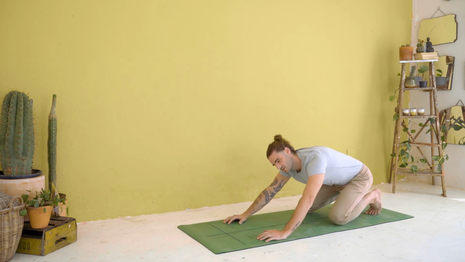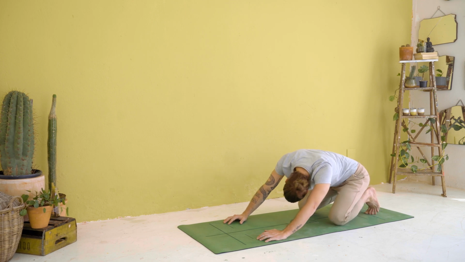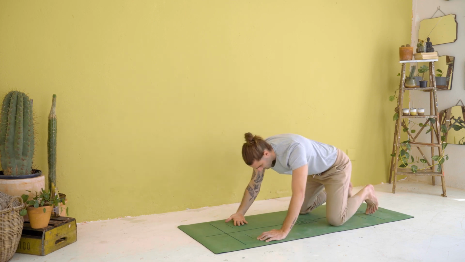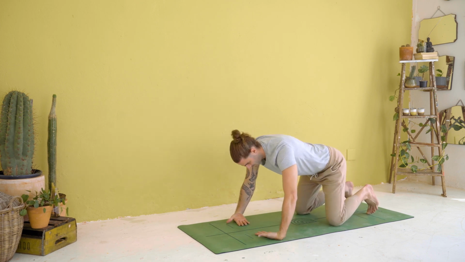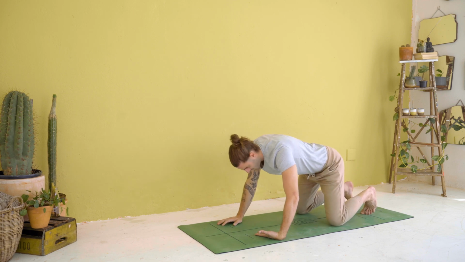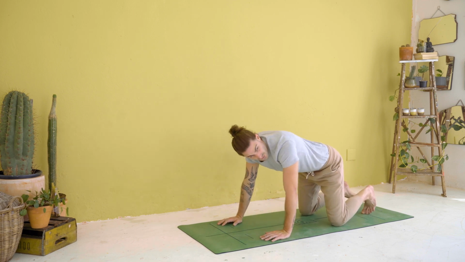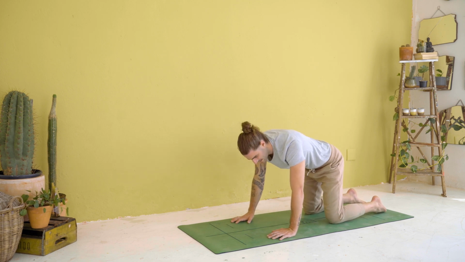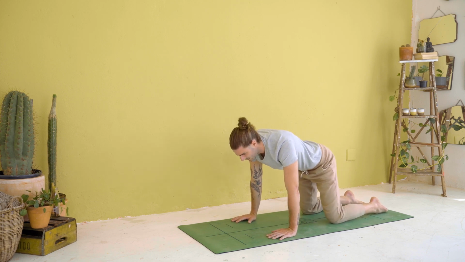If you've done something on the one side, you can go ahead and balance it out on the other. When you're ready, making your way into a neutral table. See if you can shift yourself towards the back of your mat. Square yourself off. Inhale, cow.